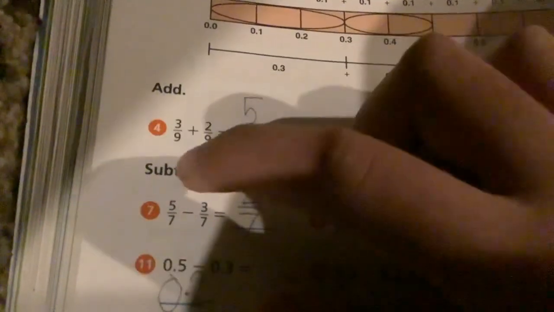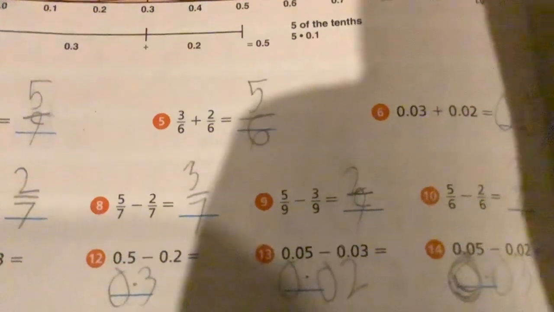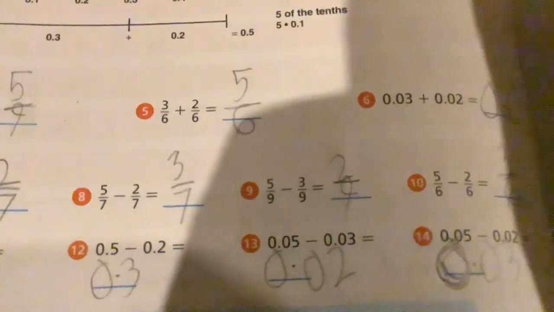Think of it in kindergarten. What is 3 plus 2? 5. Do not add the denominators. That is a common mistake. You should add the numerators, but you should not add the denominators. Like, you should add the 3 and the 2, but you should not add the 9s together, because 9 plus 9 is 18, and 5/18 is less than 5/9. So, yeah. Plus, we have proof over here. Same thing for here. If the denominator is 6, then 3/6 plus 2/6 is 5/6.